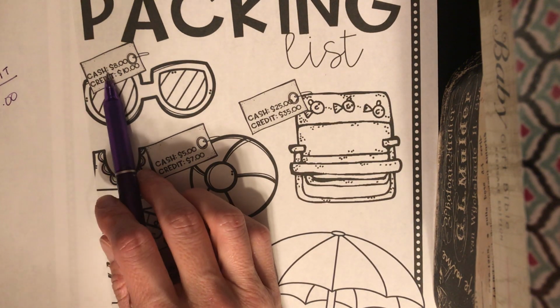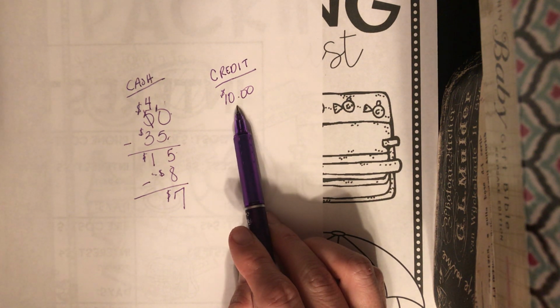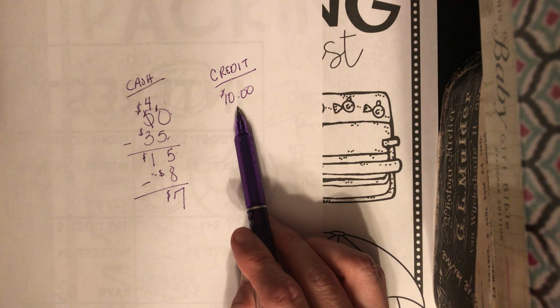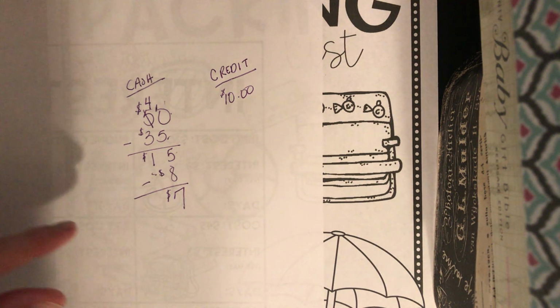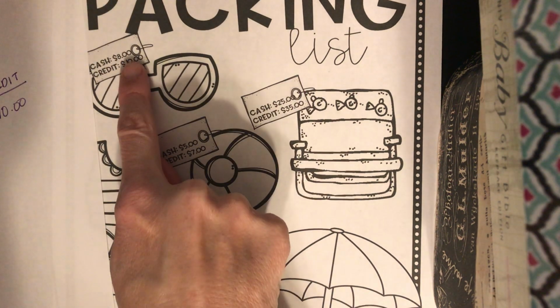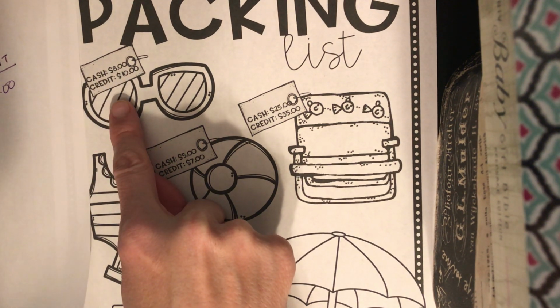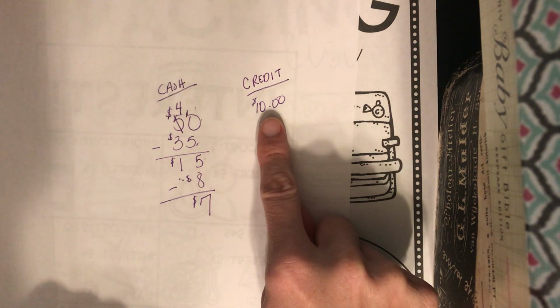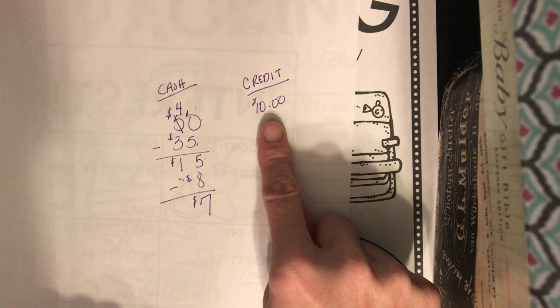Why is it more than cash? Because remember, I'm borrowing this money. They are saying, yes, you can use this credit card, but you're going to owe more than this $8. Because we're going to pay the people $8 for your sunglasses, but you're going to owe us interest because we let you borrow this money from us. Okay?